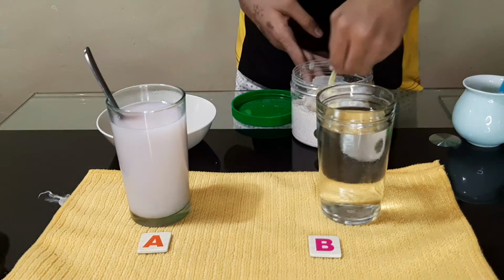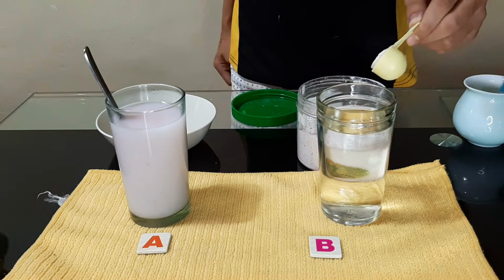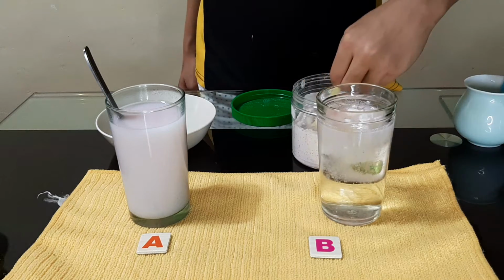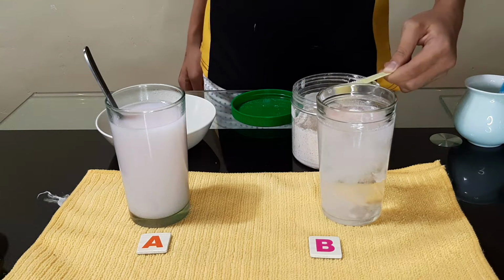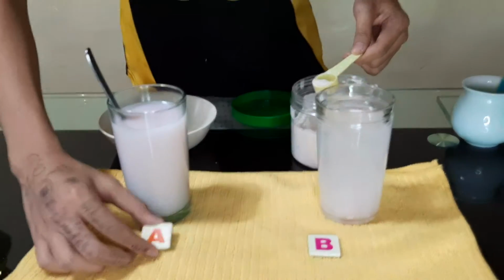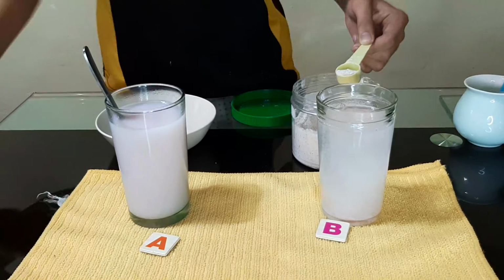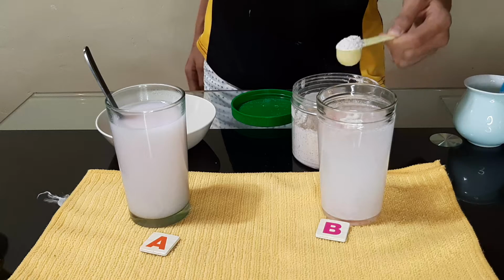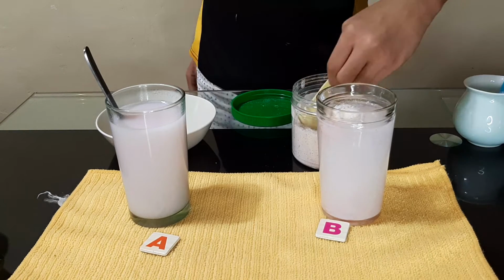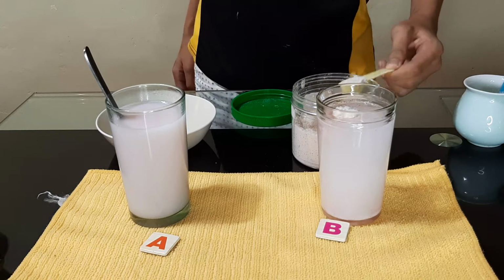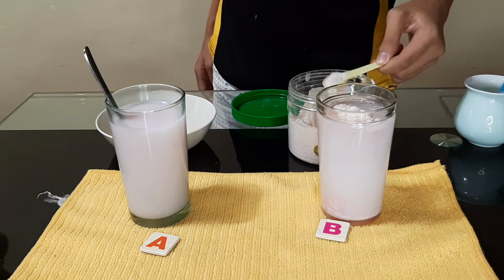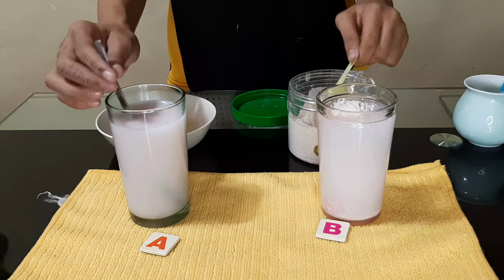And then dissolve 6 teaspoons in cup B. Oh, I forgot to mention that I labeled them A and B here. About 3, 4, 5, and a 6.